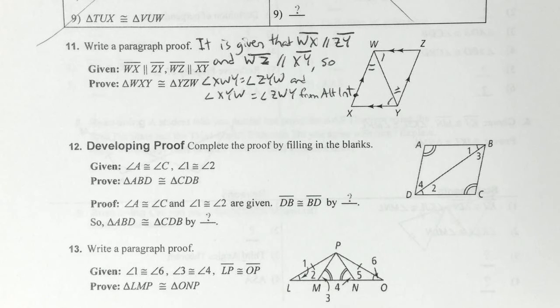The next part has to do with the reflexive side, but I'm going to reread this. It is given that WX is parallel to ZY and WZ is parallel to XY. So that means you have angle XWY equal to angle ZYW and angle XYW equal to angle ZWY from alternate interior.